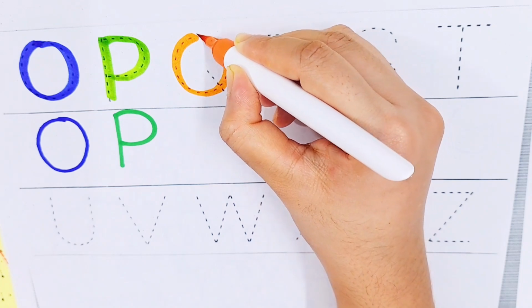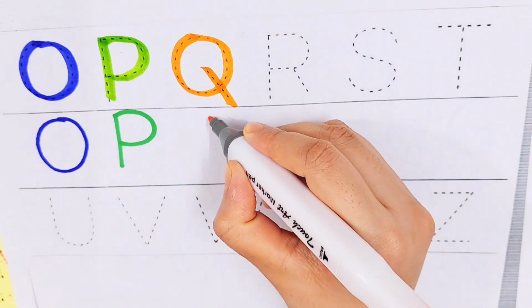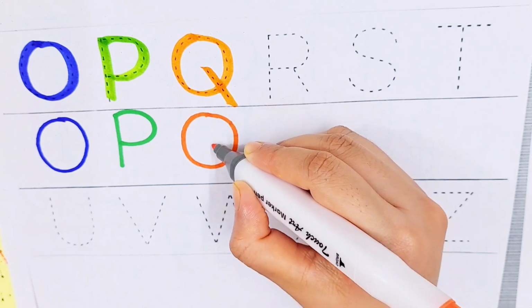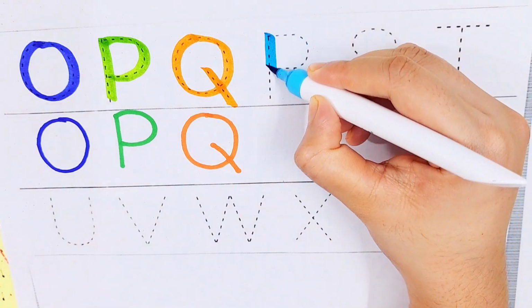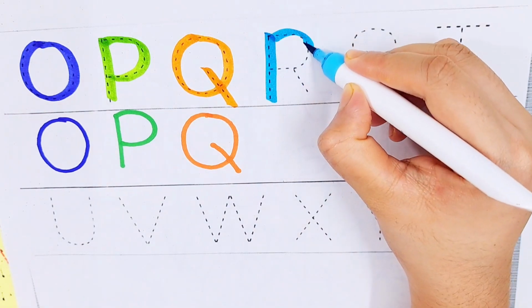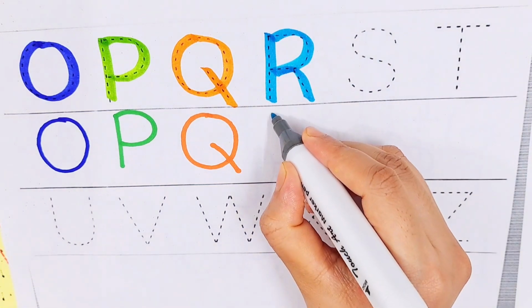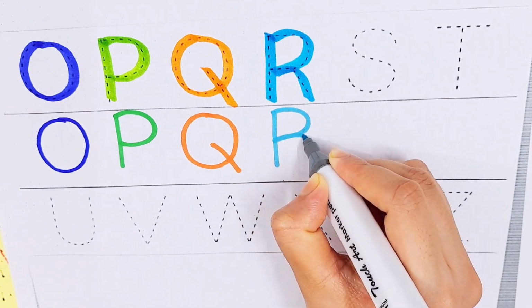Q for queen. Q for quill. R for rose. R for rainbow.